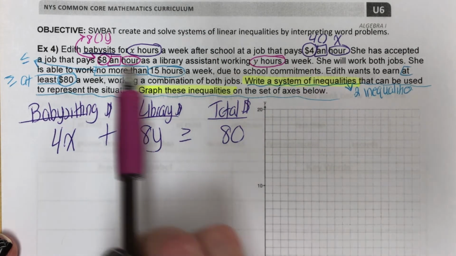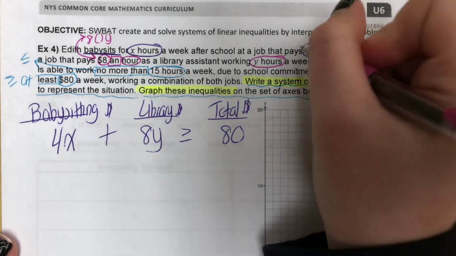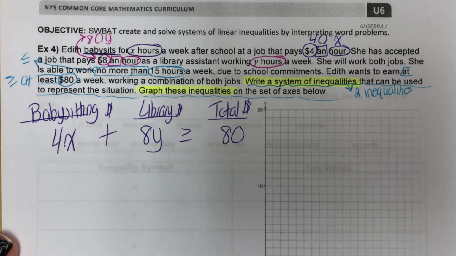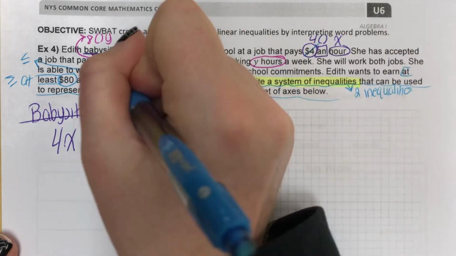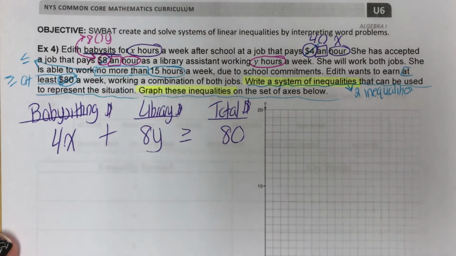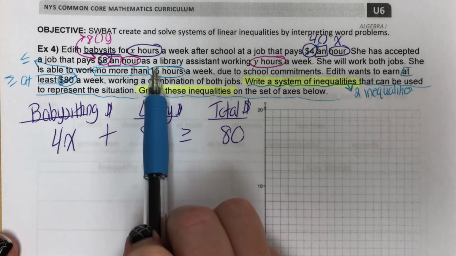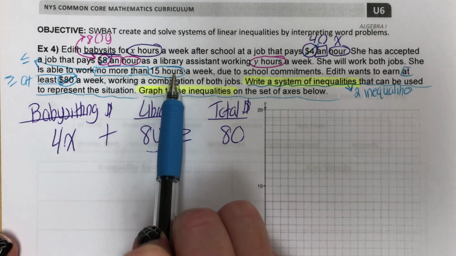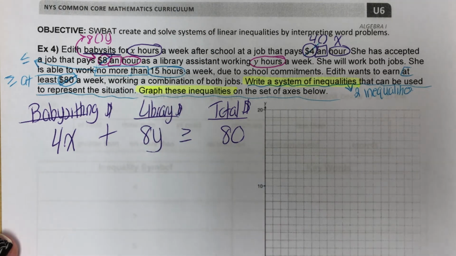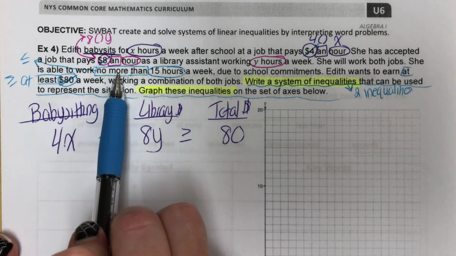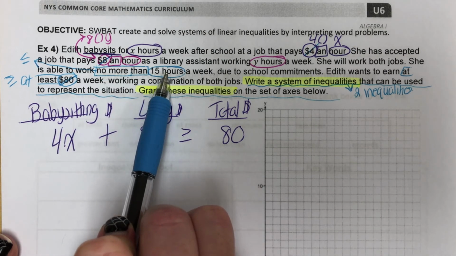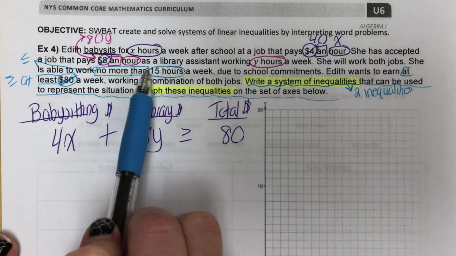All right, let's look at the bottom here. Now that I'm done with 4, 8, and 80, I can actually just cross those out so I don't confuse myself because I've already used the 4, the 8, and the 80, so I am done with those numbers. So the only thing that I have left is that 15, and 15 represents hours. All right, so now I want to think, how many hours a week does she work? Well, she wants to work no more than 15 hours. We said that's going to be less than or equal to 15.